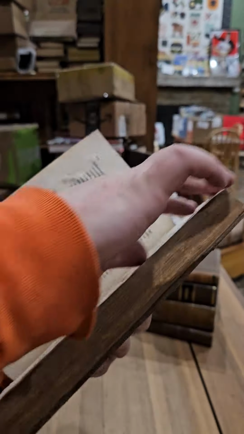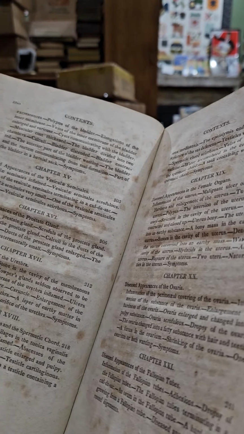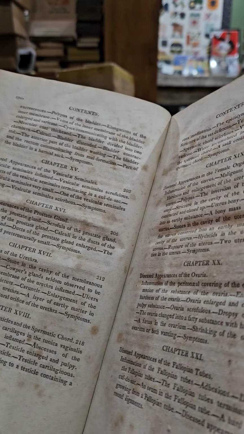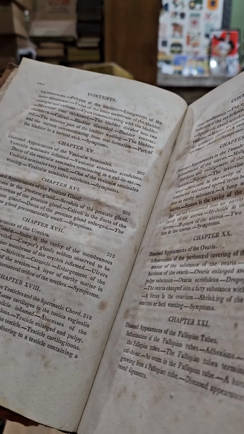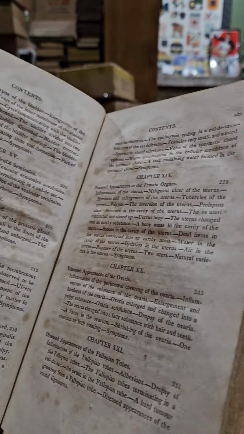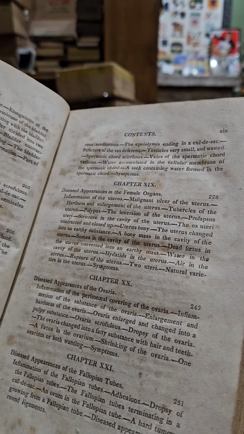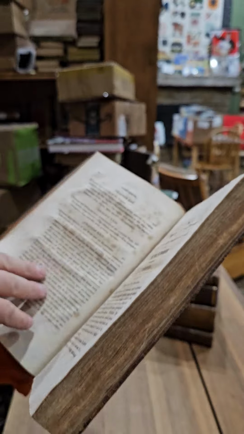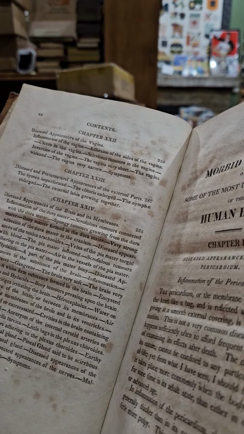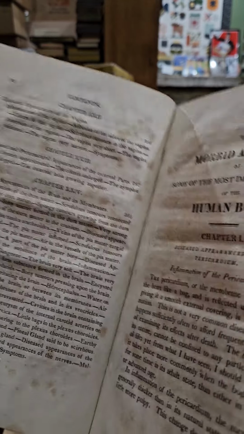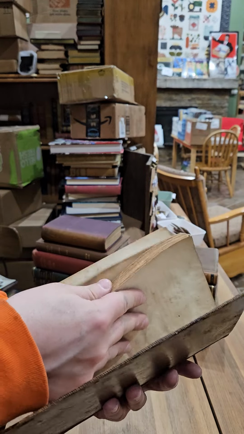Chapter 14, the bladder. Chapter 15, the seminal vesicles, I guess. Chapter 16, the prostate gland. Chapter 17, urethra. Chapter 18, the testicles. Chapter 19, the female organs. Chapter 20, the ovaries. Chapter 21, the fallopian tubes. Chapter 22, the vagina. Chapter 23, the external parts. Chapter 24, the brain and its membranes. Let's see, I would assume this one probably doesn't have any illustrations. Nope.